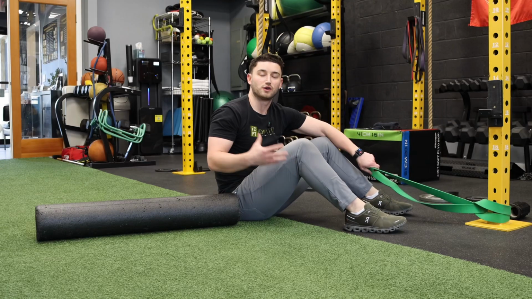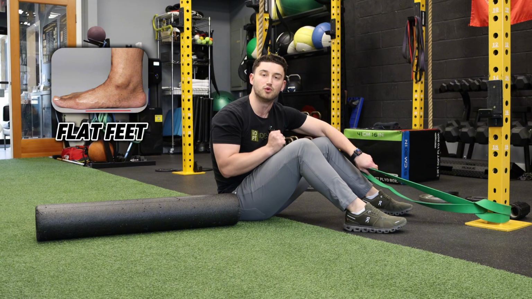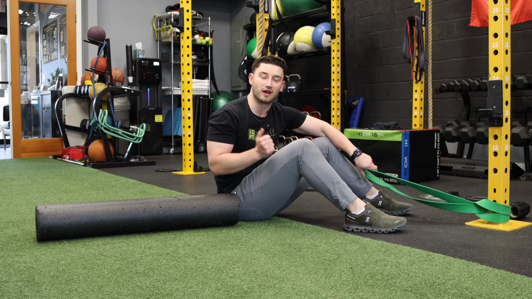And so if we can't access that position correctly through our hips and our knees, then we're going to compensate in some capacity at our feet. All right, so for those with flat feet, we need to address the ability of the hip to move and then be able to push into the ground through that hip.